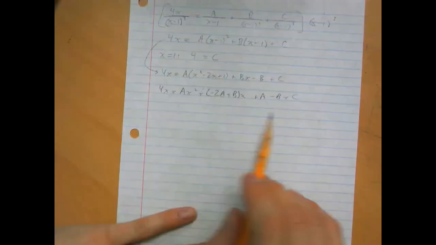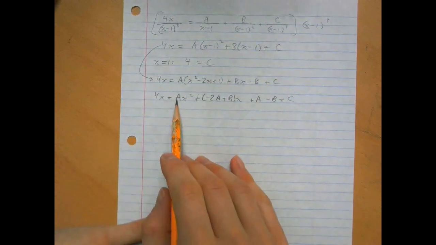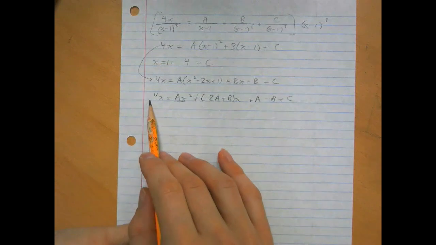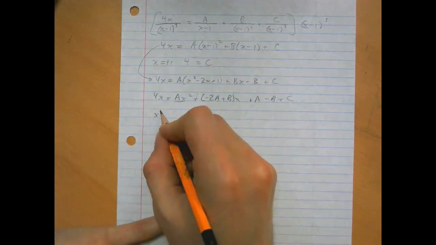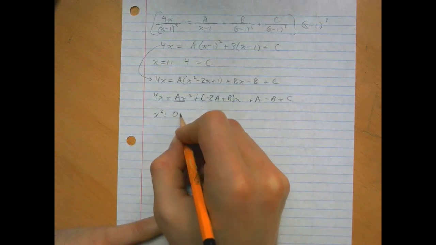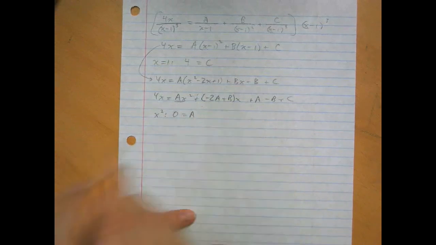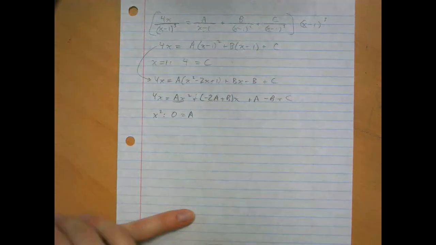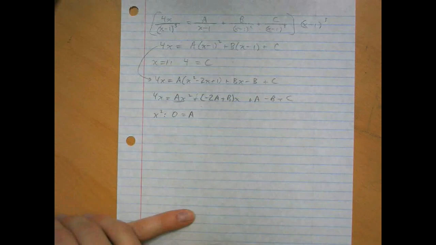Okay, so now over here, we've got an ax squared. On the left side, we have no x squared term. So if we look at our coefficients of x squared, on the left side we have 0, and on the right side we have a. So a, it turns out, is going to be 0.